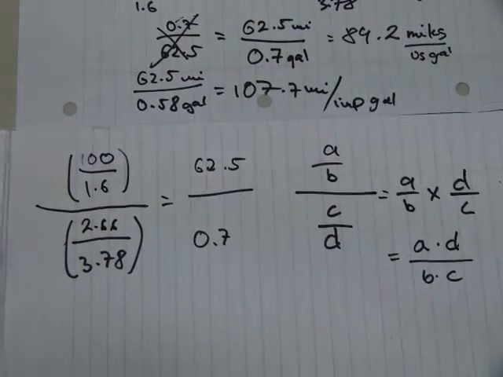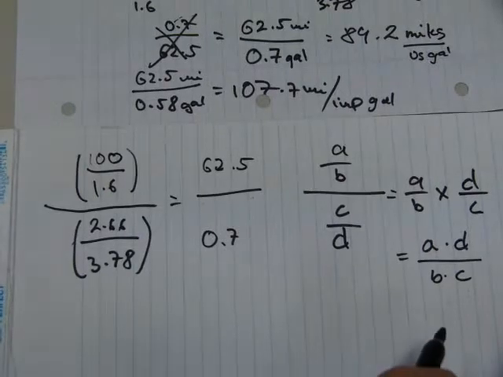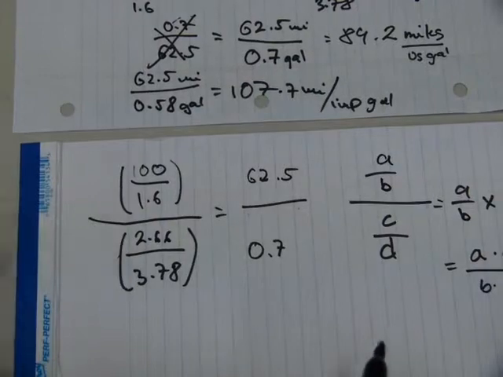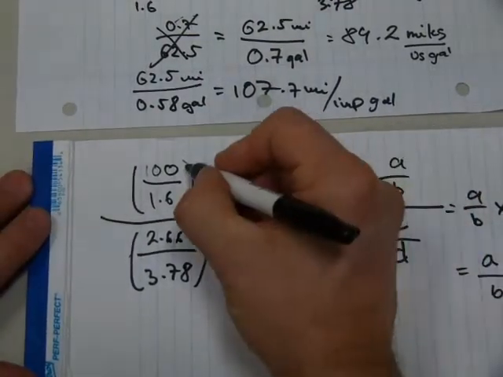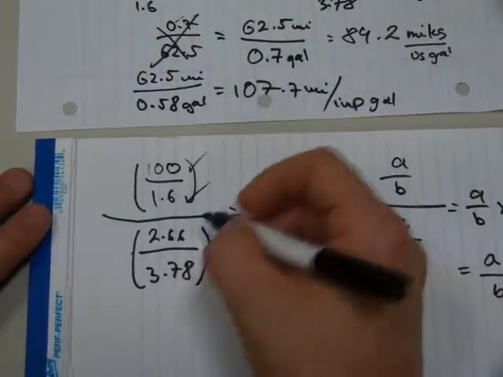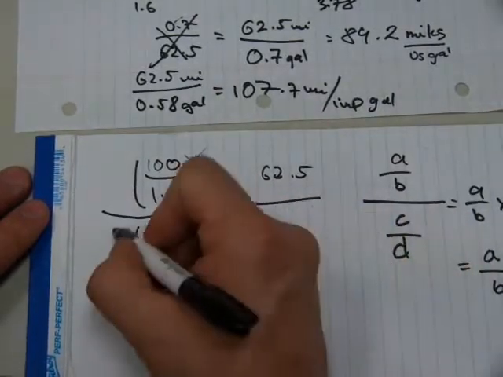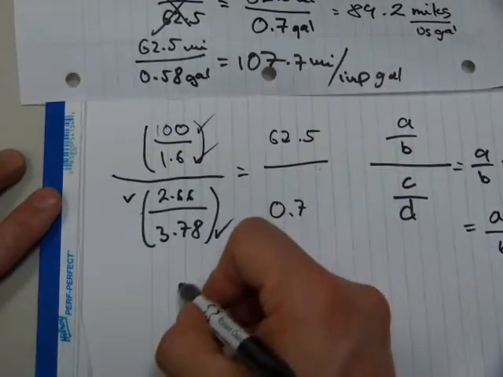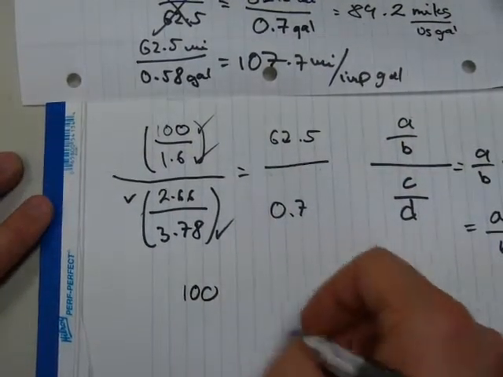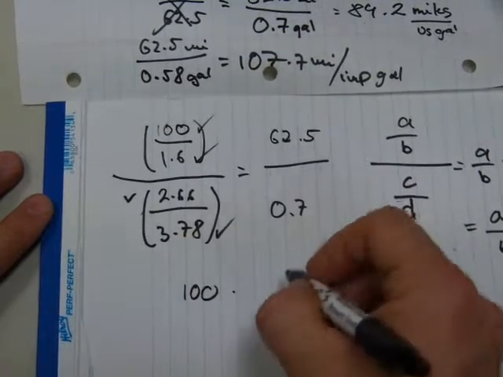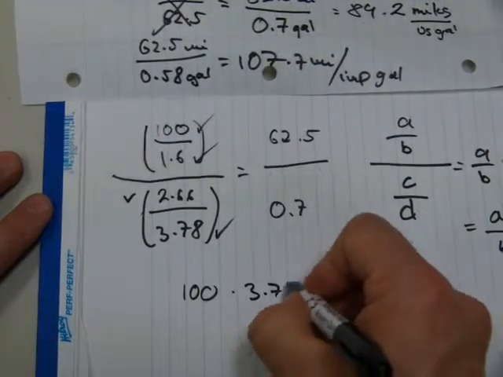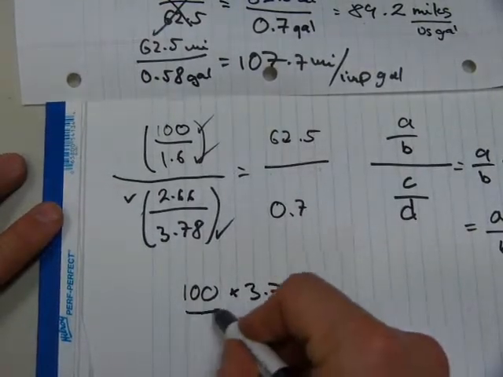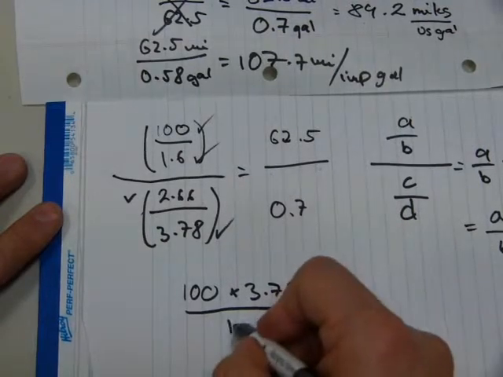And to do this, therefore, this one doesn't change, that one doesn't change, and that one doesn't change, and this is the variable here. And to roll up these three numbers correctly, this is how it looks. The 100 has to be multiplied by the 3.78, that's multiplication, and gets divided by the 1.6.